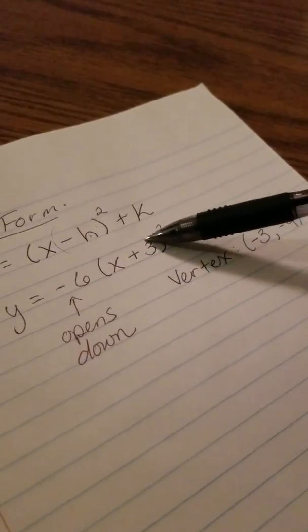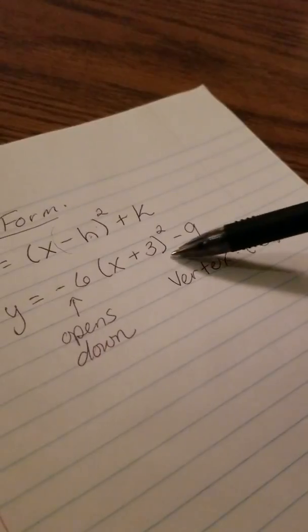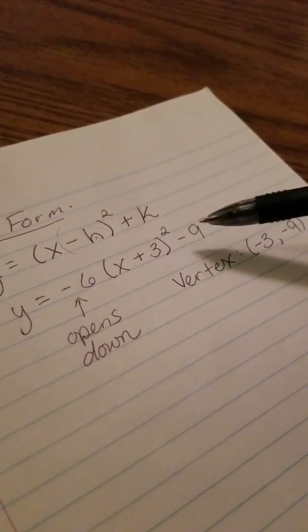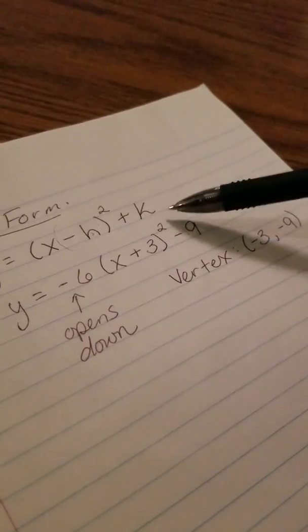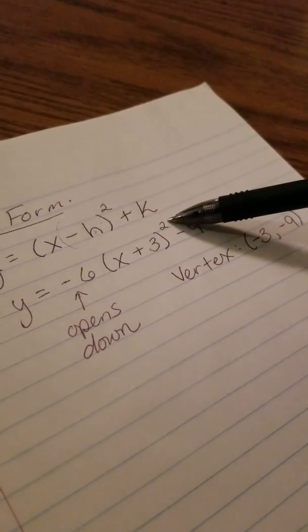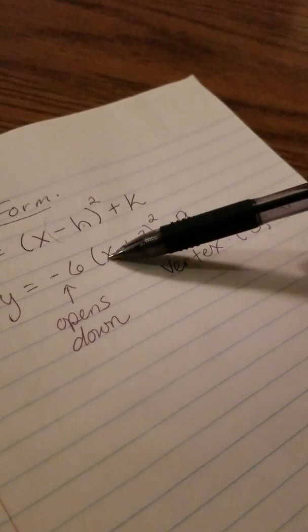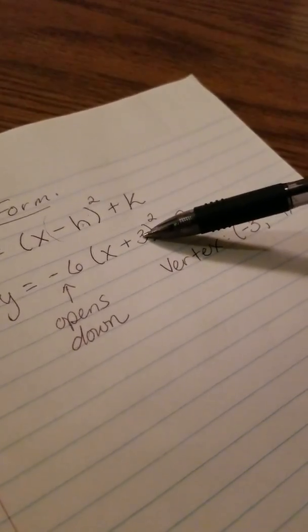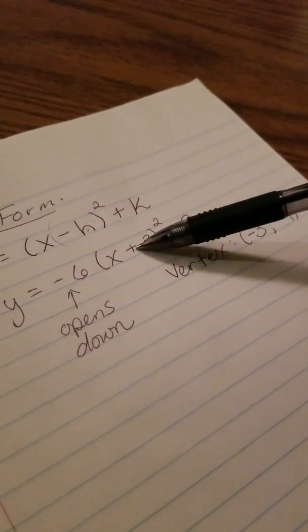We know from this plus 3 that we have moved left 3 units and down 9. Many of you wanted to make your transformations by putting it up in the exponent, but this exponent is not our x. Remember that anything that is grouped with the x is what is moving our parabola left and right, and always in the opposite direction of the sign.